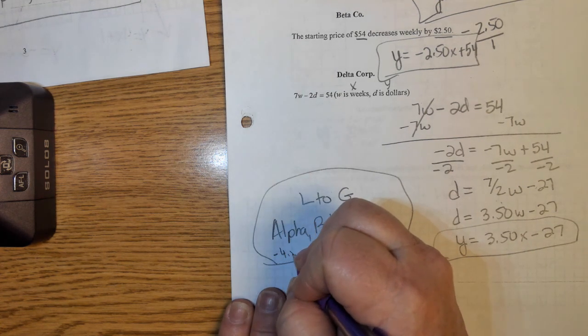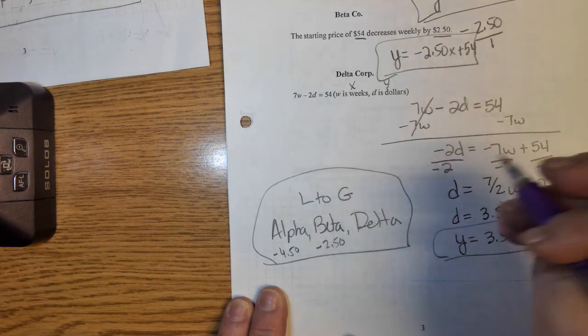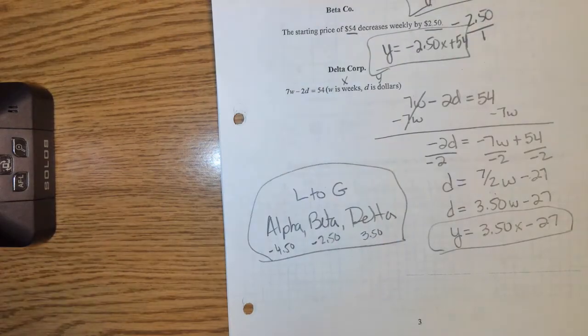Negative 4.50, negative 2.50, and this is positive 3.50, correct? Yes, no, maybe so? Oh, I'm sorry, we're not done. Almost.